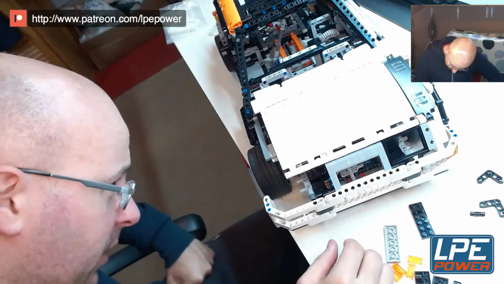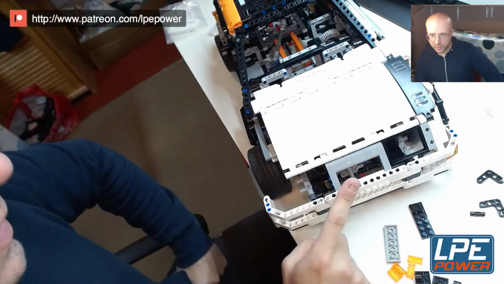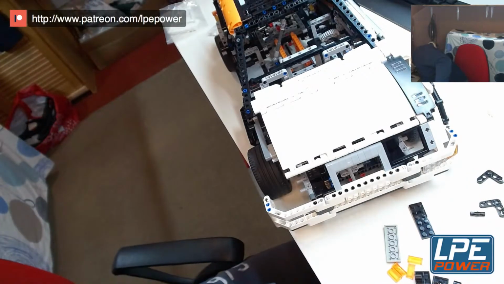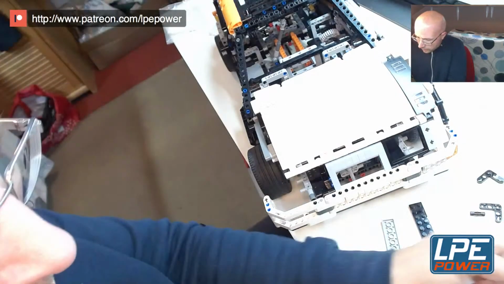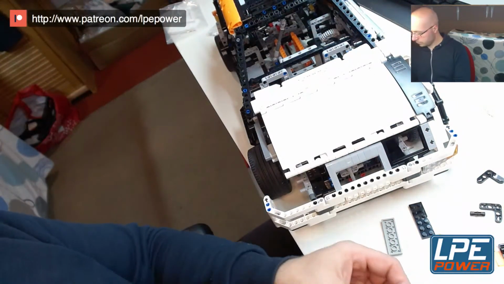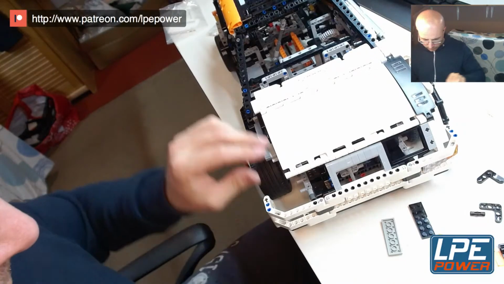But let me check something. Okay, let's do the grill in white as well. We do have the parts. Okay.